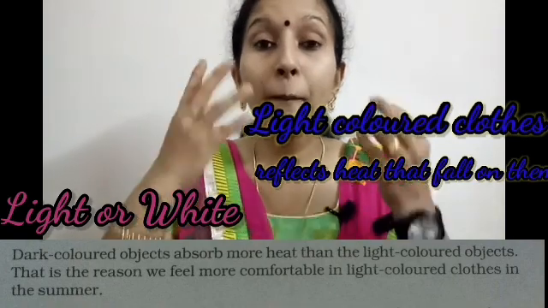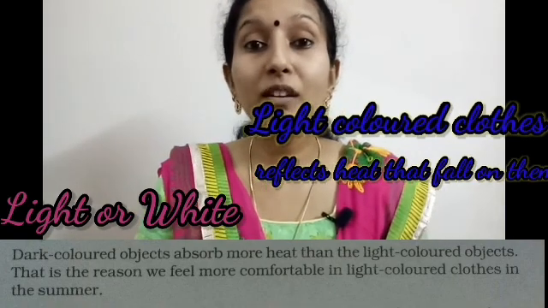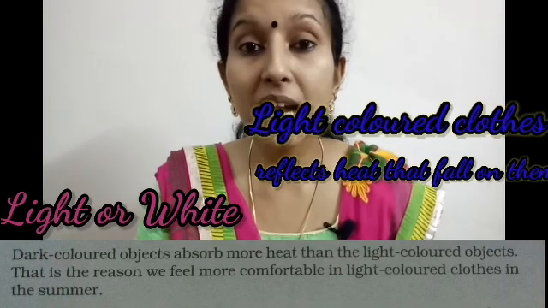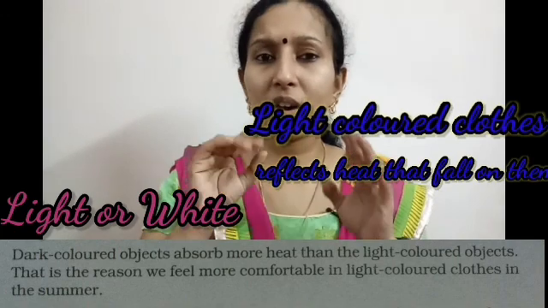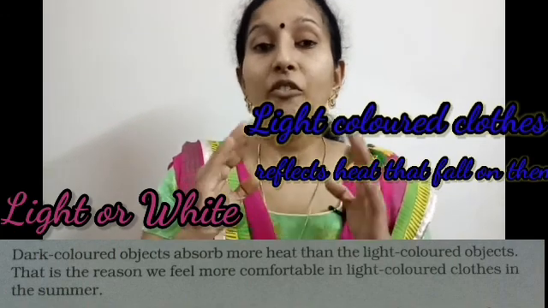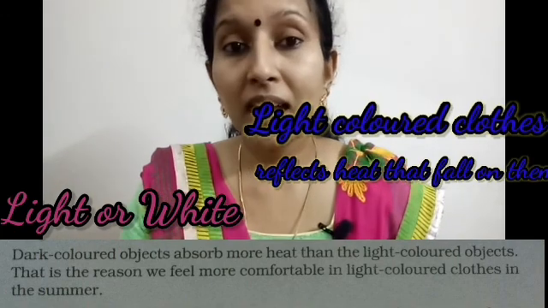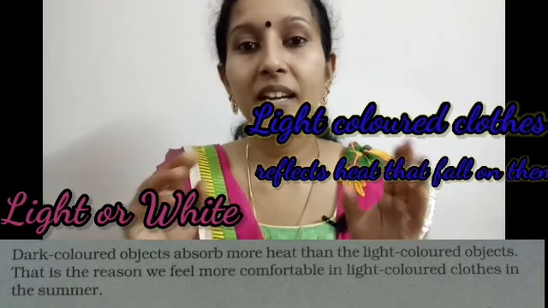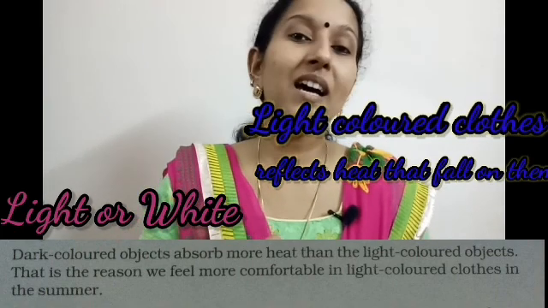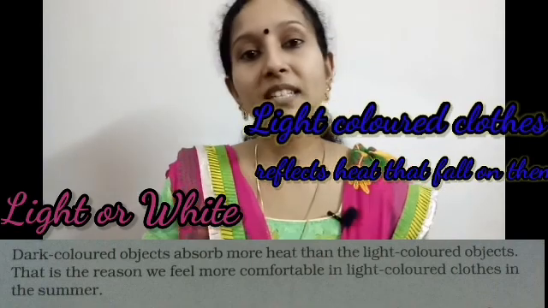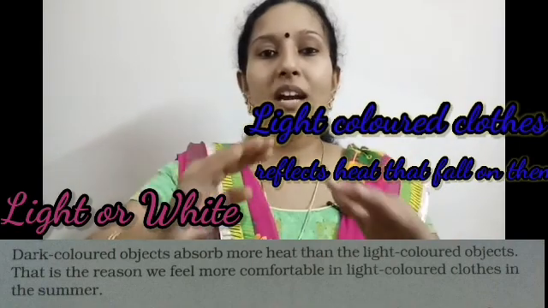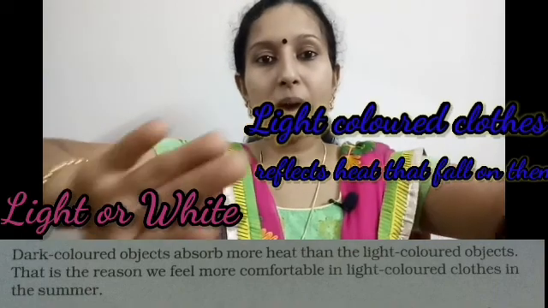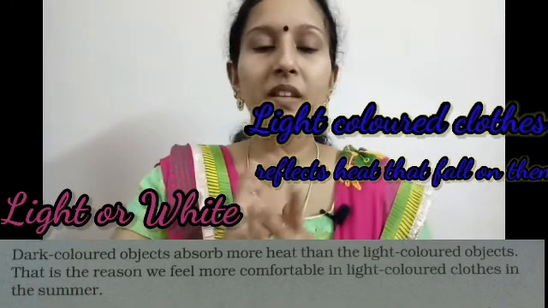So why should white or light colored clothes be preferred in summer? Because white color or light color reflects the heat.